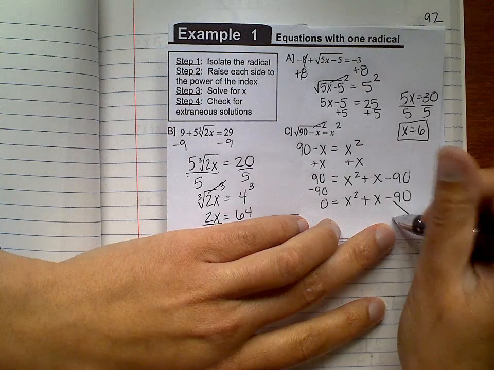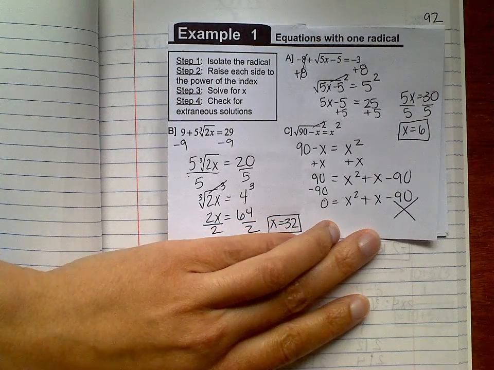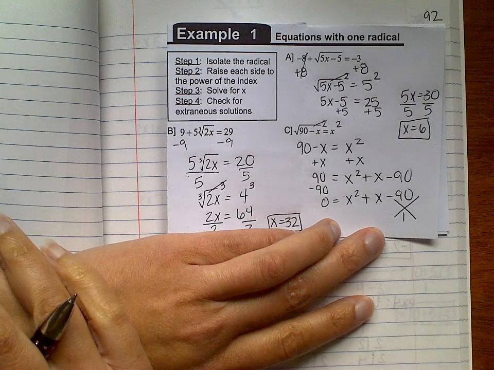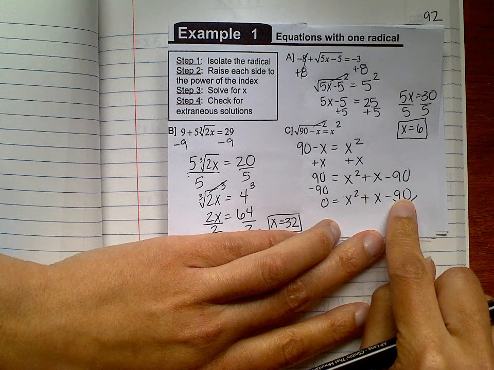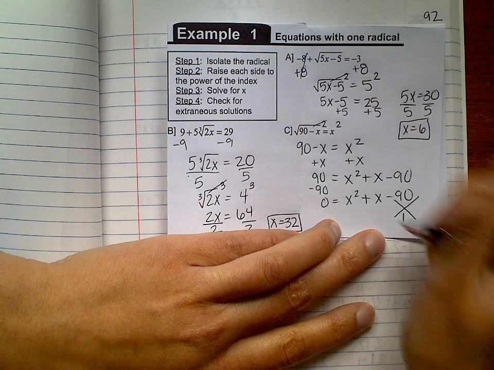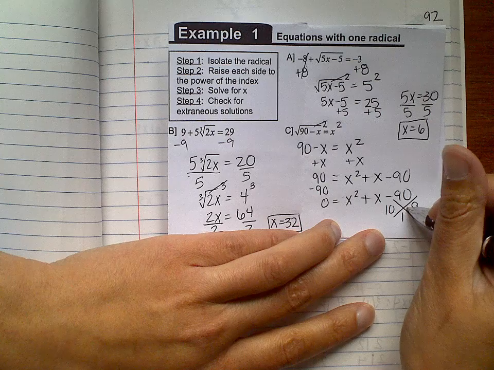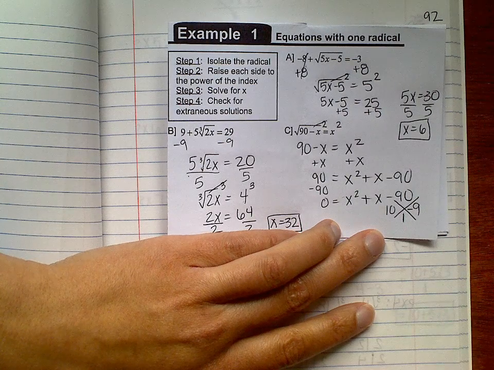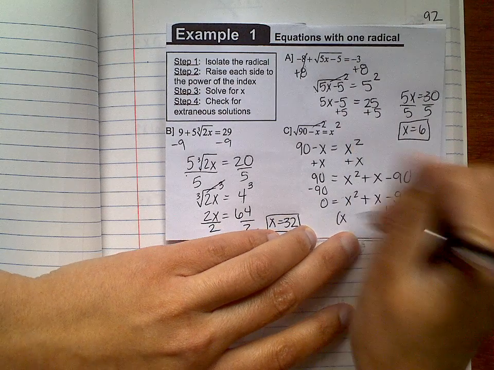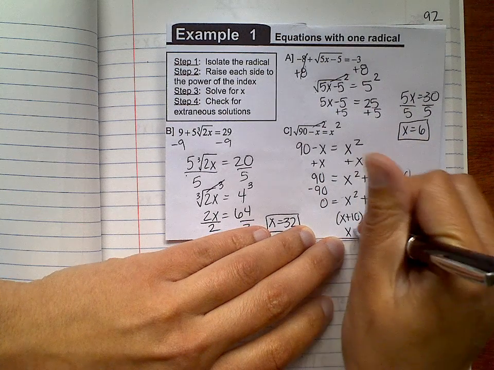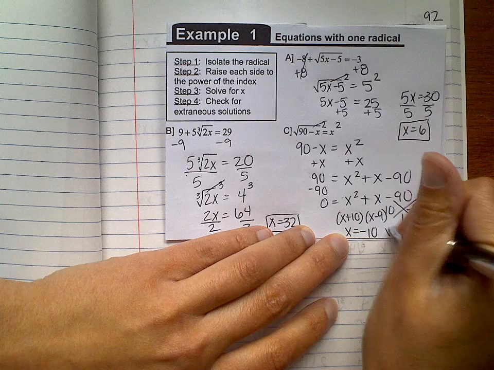So I'm thinking, what multiplies to negative 90 and adds to 1? So it multiplies to negative 90 and adds to 1. And I'm pretty sure 10 and 9 is what we want, because that'll multiply to 90. And if I make the 9 negative, I'll get a positive 1 right there. And so we have x plus 10, x minus 9, meaning that my two answers are negative 10 and 9.